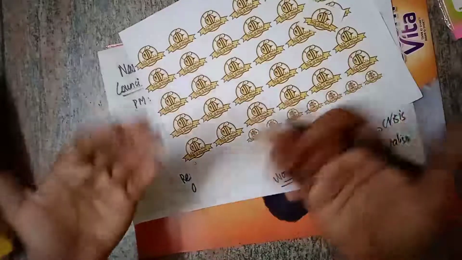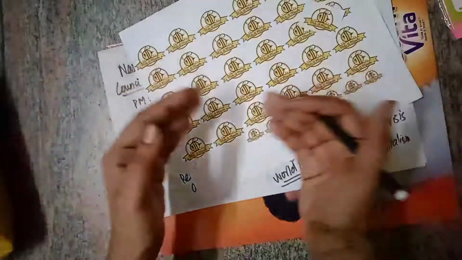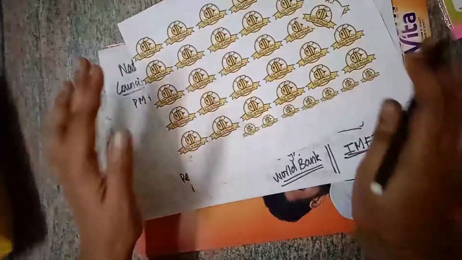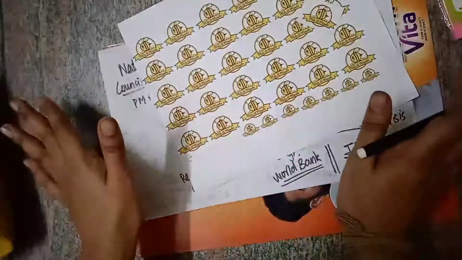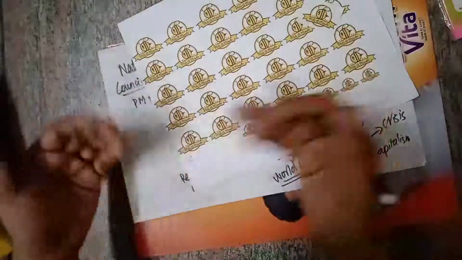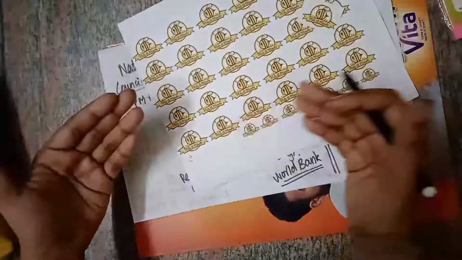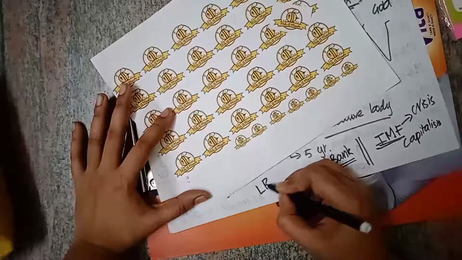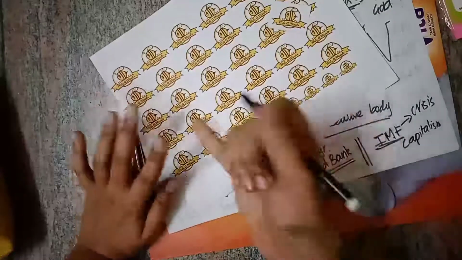Before 1990, we had a very closed economy. And when we approached the IMF, it said to relax our economy and open it to foreign countries, that is, to globalize. The condition imposed by the IMF is LPG. LPG is nothing but liberalization, privatization and globalization.